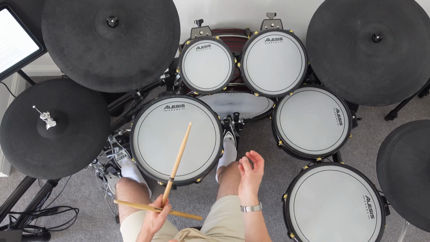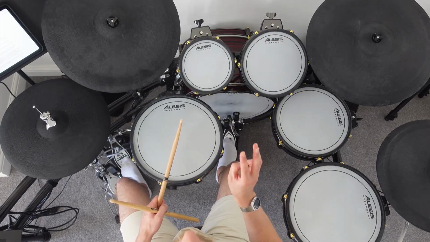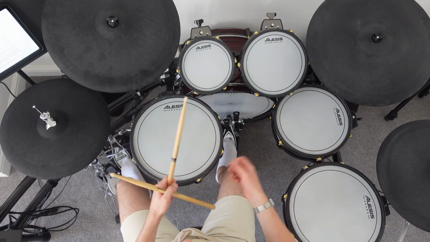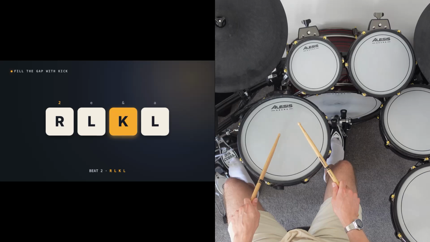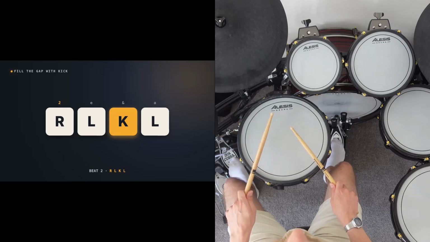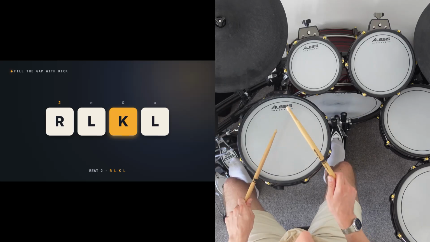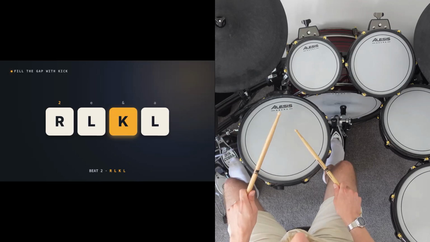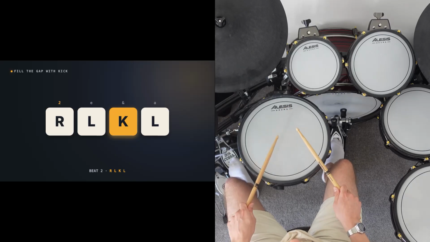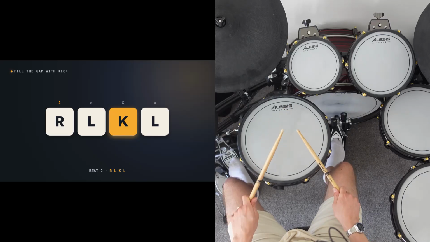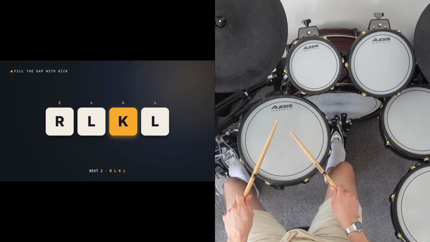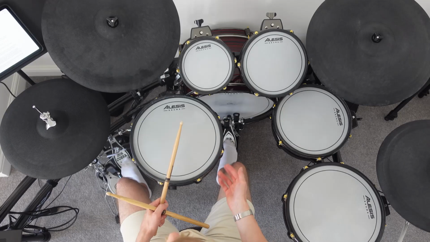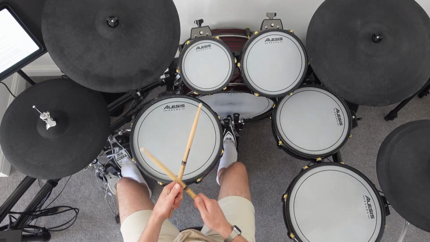Let's move on to the second one, where the kick has been placed on the third part of the 16th note grid. Again, nice and slow and extended, so you can maybe have a tap along as well. The next one, where the kick will be placed on the second part of the 16th note grid.